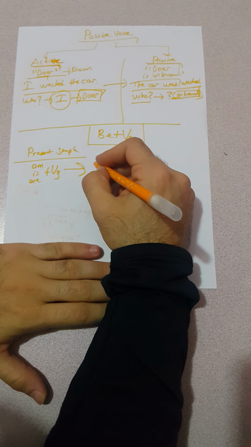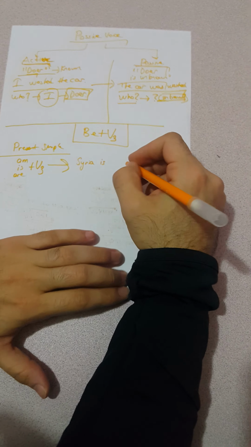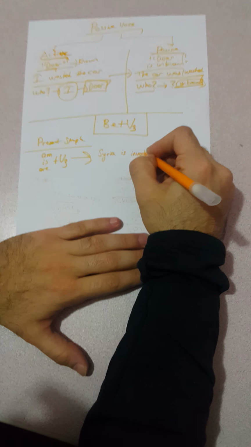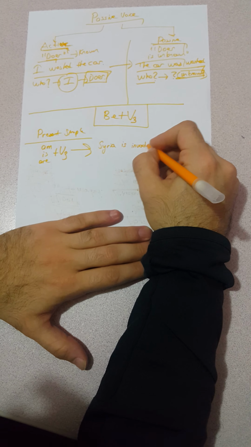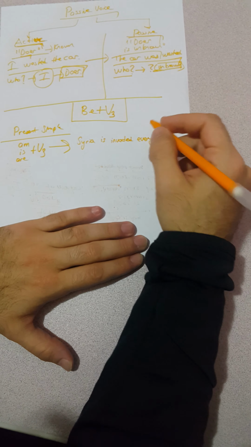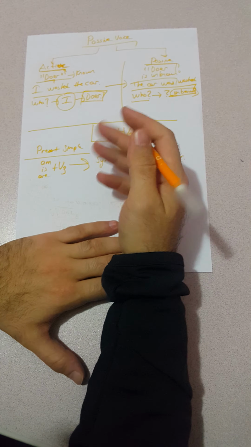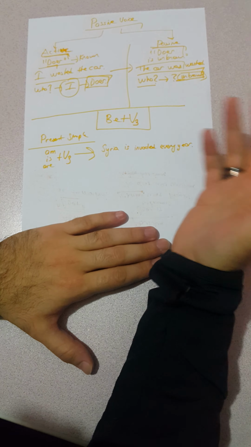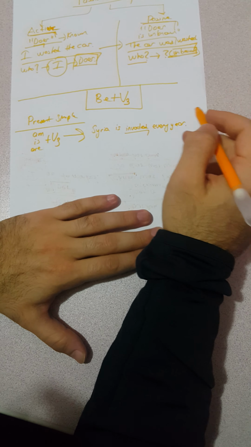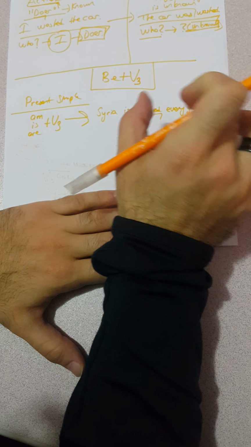So let's say that Syria is invaded every year. Let's say every year a different country invades Syria. For example, this year America, last year Russia, the year before a different country. So Syria is invaded every year. This thing happens every year.